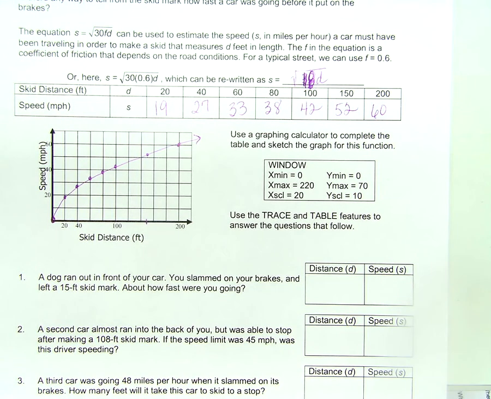Okay. Can I say with certainty that's a square root function? How? What's my y equals, guys? Square root of 18d, or square root of 18x, depending on what you're thinking about.